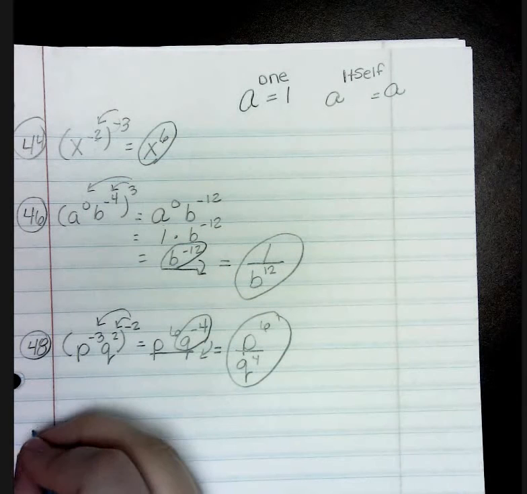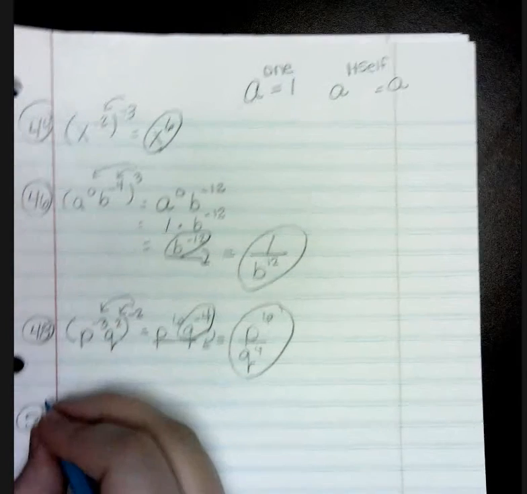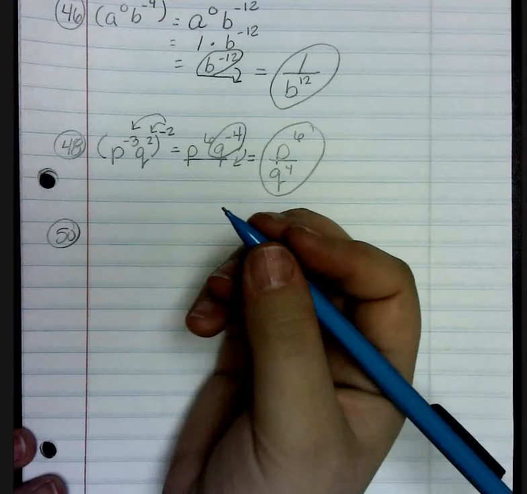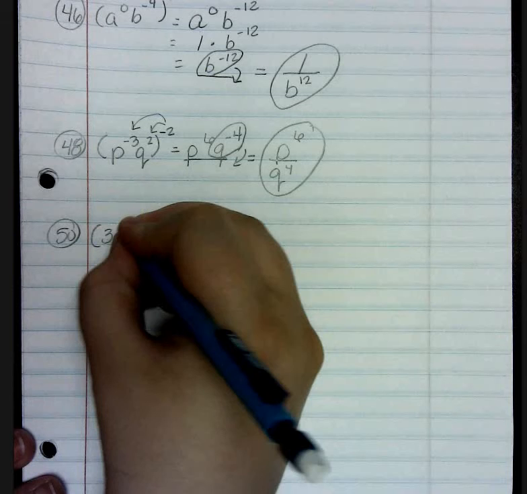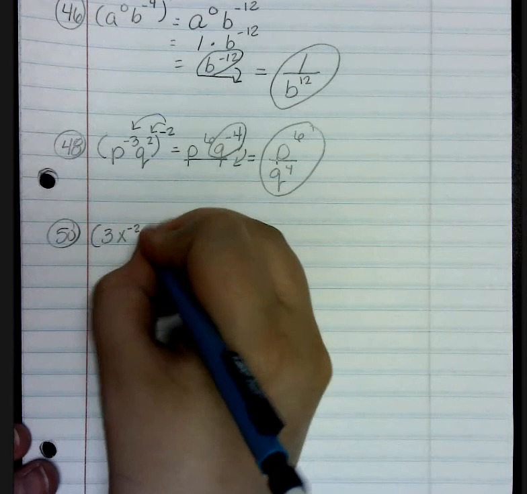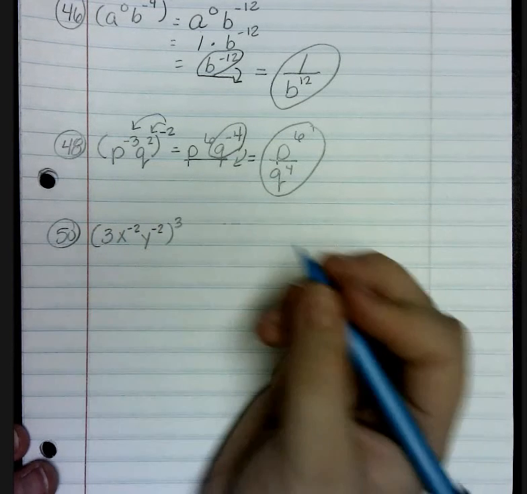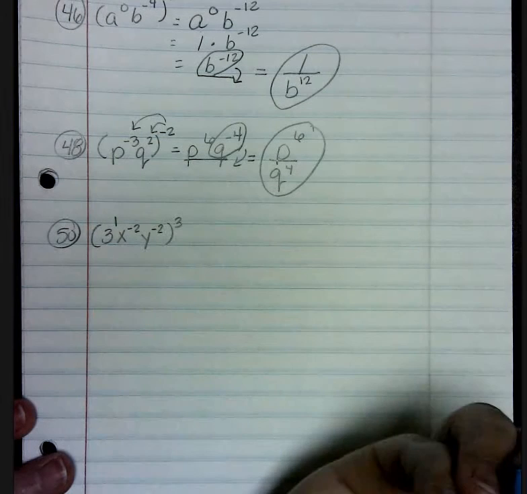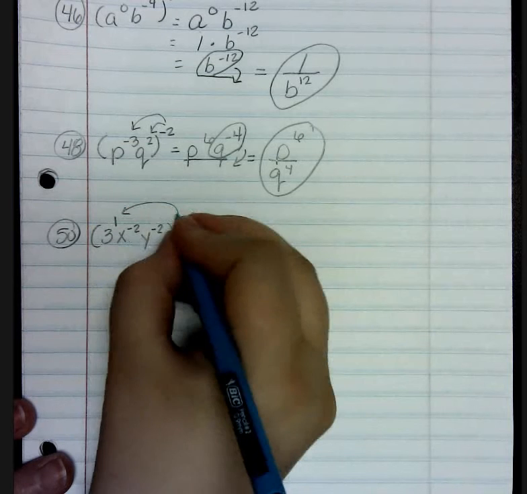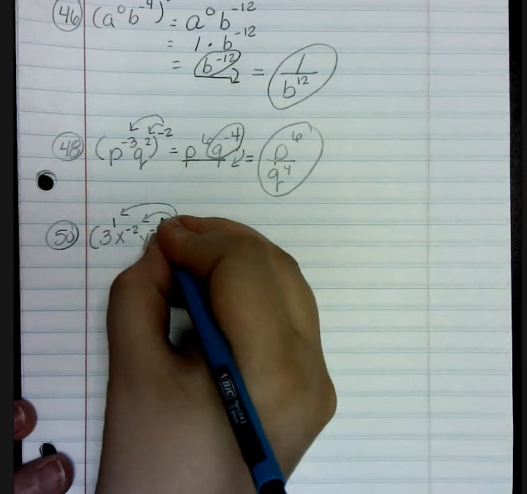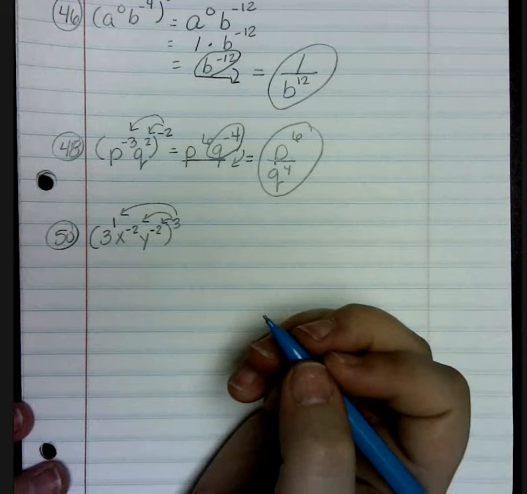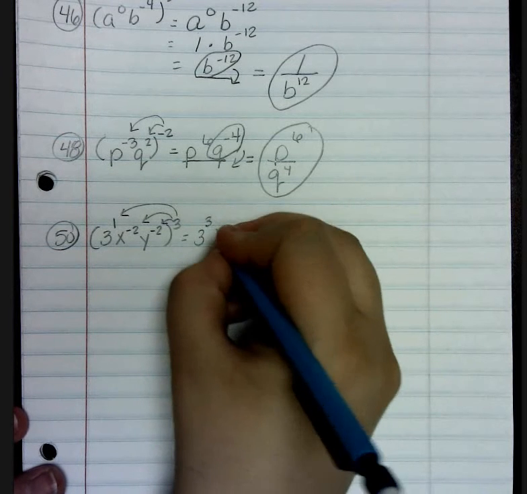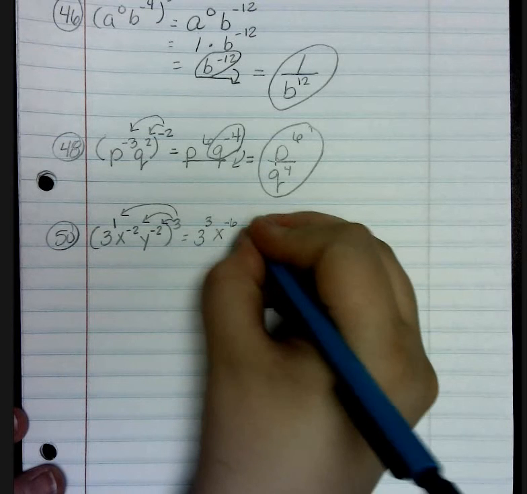Number 50 says I have 3x to the negative 2, y to the negative 2, to the third power. Well, this 3 has an understood exponent of 1, and you distribute your exponent of 3 into every exponent inside of those parentheses. So that's going to give me 3 to the third power, x to the negative 6th, y to the negative 6.